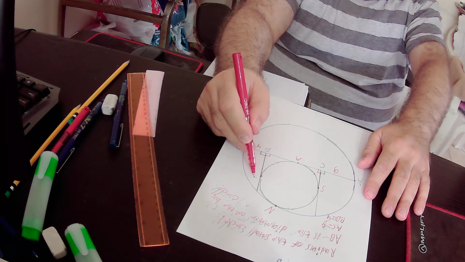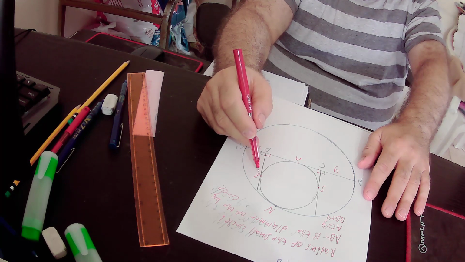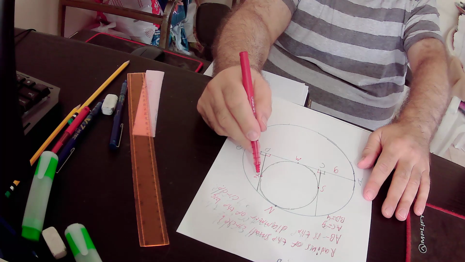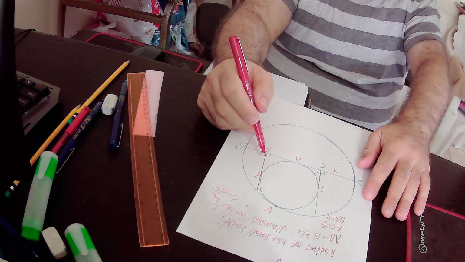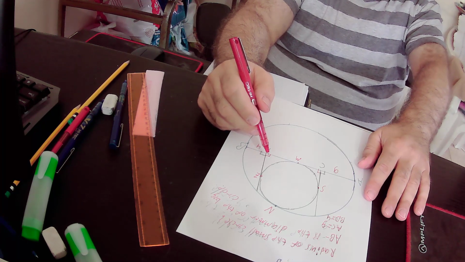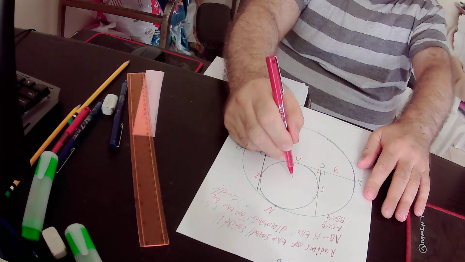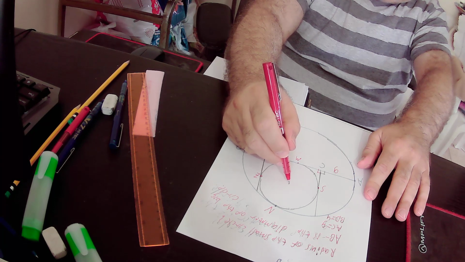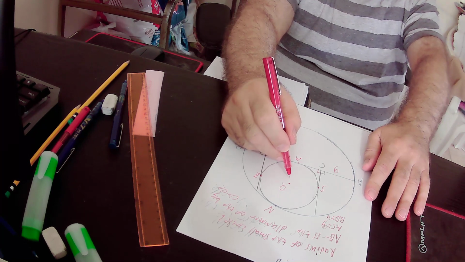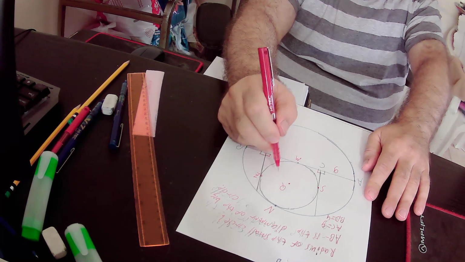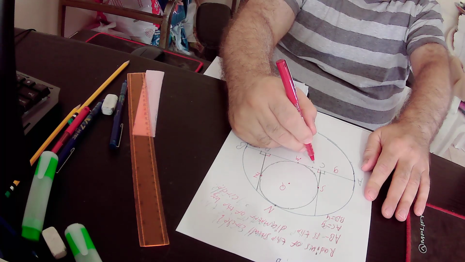Let's call this point point Z. Point Z is the point of contact between the tangent and the circle, and let's define the center of the small circle as point Q. Again, point Q is the center of the small circle, and let's define point P as the center of the big circle.